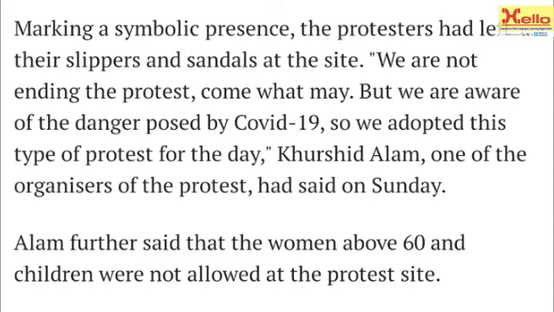We are not ending the protest, come what may. Come what may means in any situation, in any circumstances, we are not going to do it. So that is come what may. In Hindi we say chahe jo bhi ho jaye. And we can also use two other phrases which give the same meaning, and they are a bit more advanced than this. The first phrase is come rain or shine, or come hell or high water. So we can also use these two phrases in place of come what may.